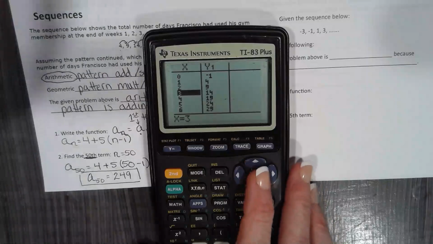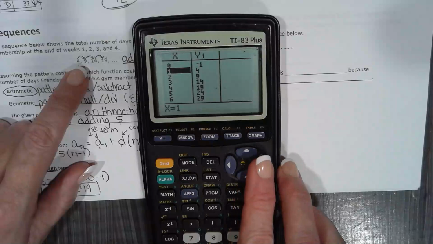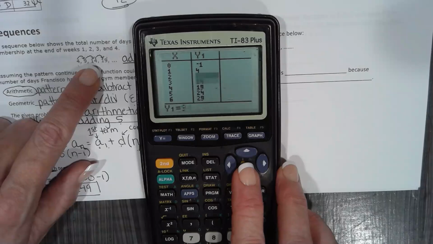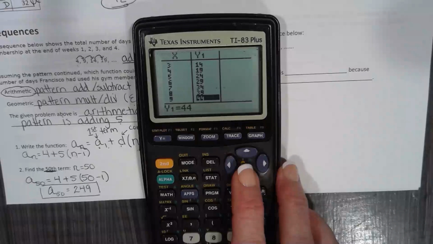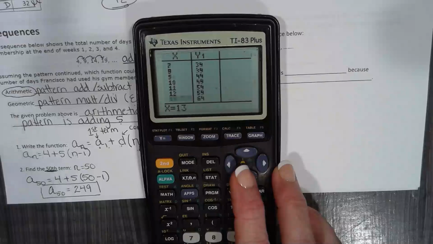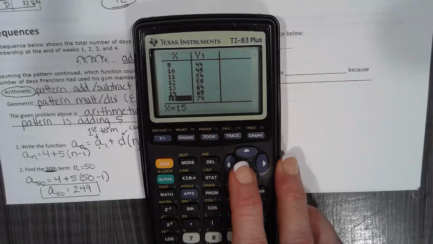And what I want to show you that's really cool is it is listing all your numbers. Your first term is 4. Second term is 9, 14, 19. And if you'll notice, it gives you all your terms. So if this pattern continued, the 15th term, the value would be 74.